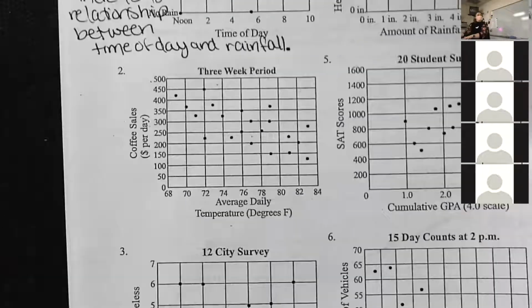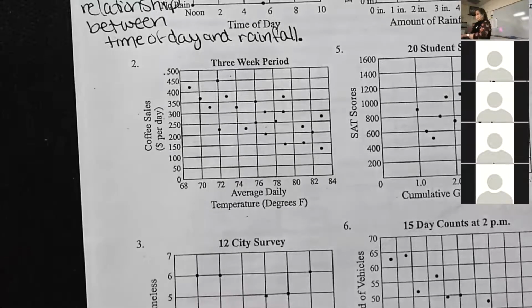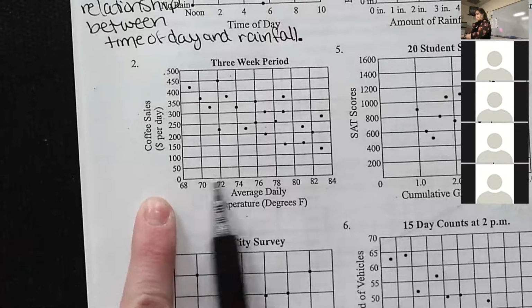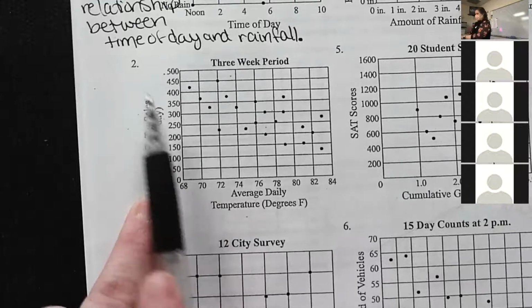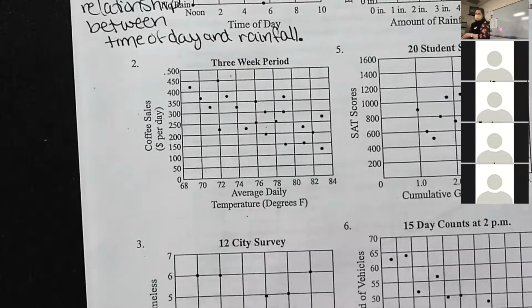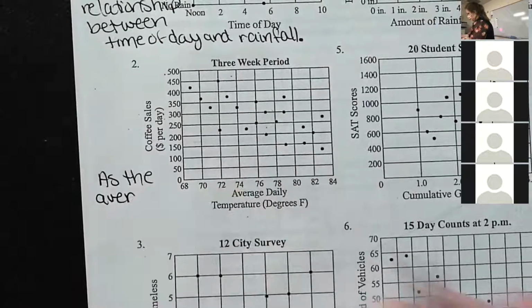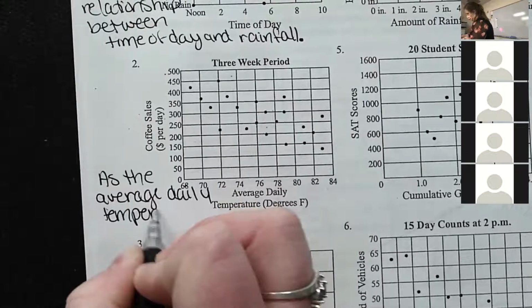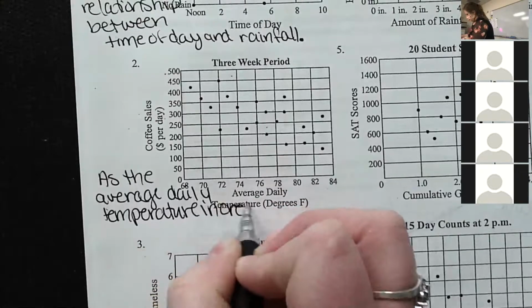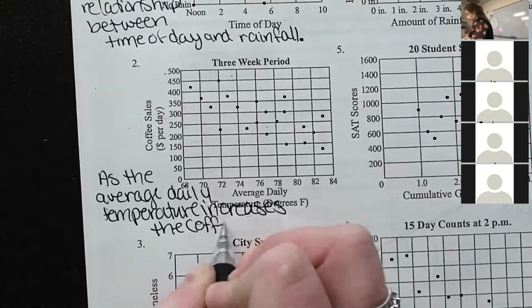So let's look at number 2. What are my 2 variables here? Average daily temperature and coffee sales. So what's happening to my temperature as I go to the right on this x-axis? It's going higher. So the average temperature is increasing. What's happening to coffee sales during that time? They're going down. So we need to say that. As the average daily temperature increases, the coffee sales what? Decrease.